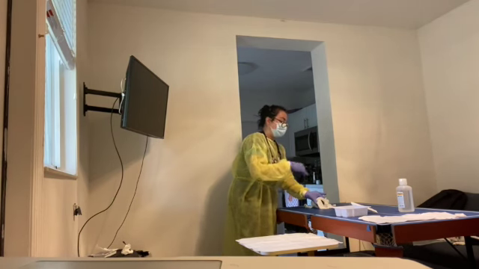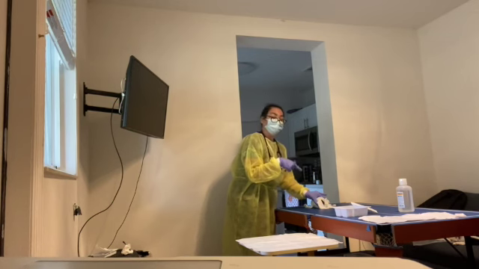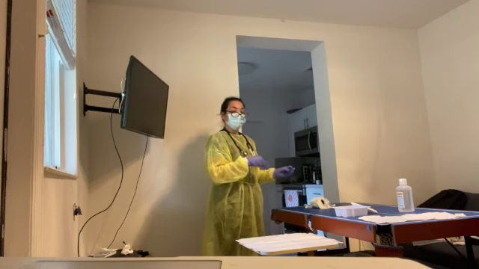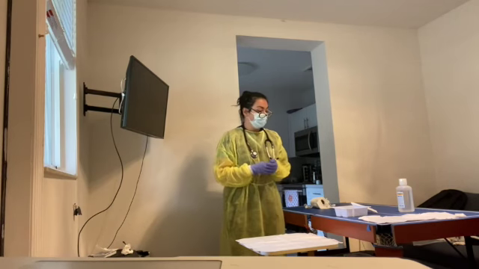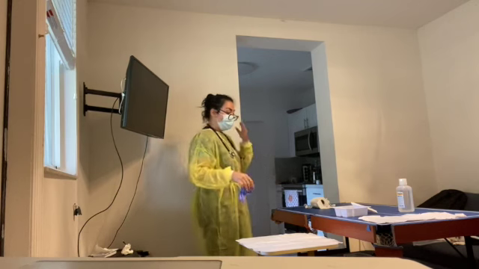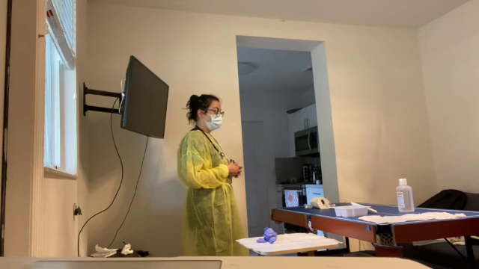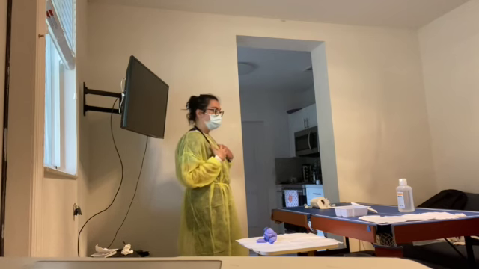And once I make sure that the new string is in place, I will remove the old string and dispose of all my materials. I will take my sterile gloves off. I will make sure that the patient is in no type of discomfort or pain, and there's no bleeding or any type of purulent drainage.